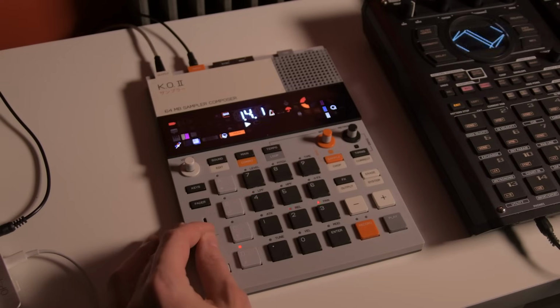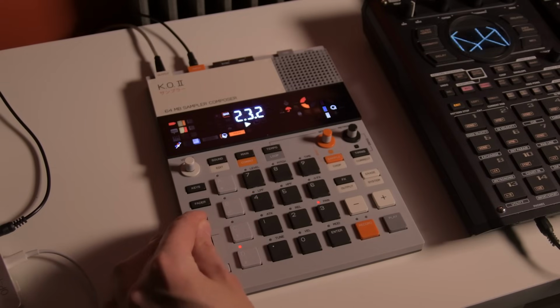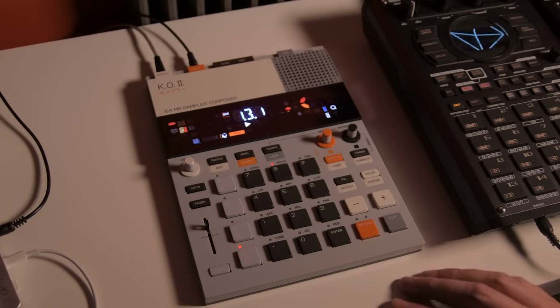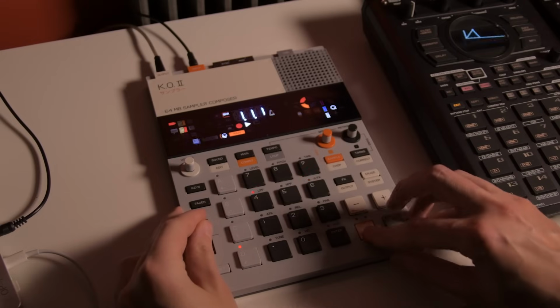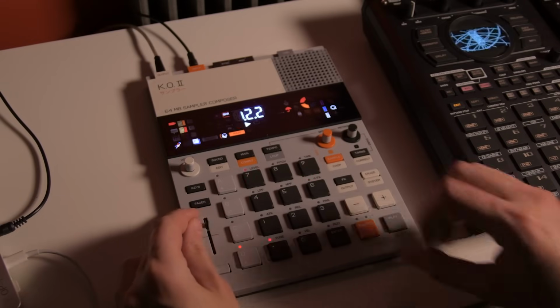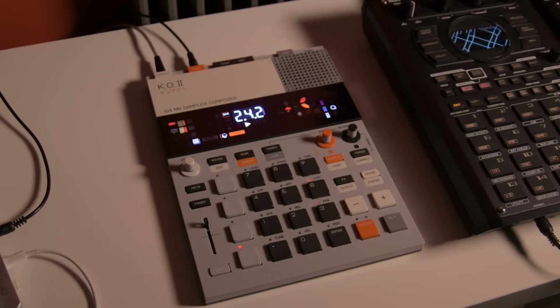So let's do the pitch on this one. First, I'll just set the pitch for the whole group to something that works. And then I'll record by holding record. And breaking the slider.